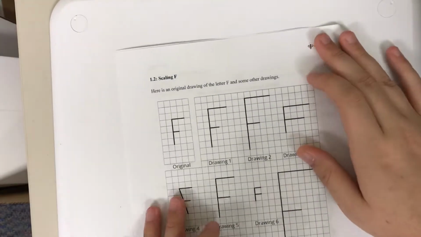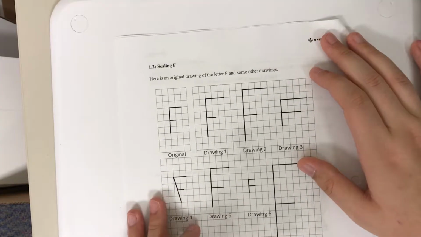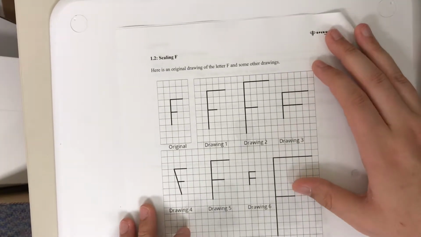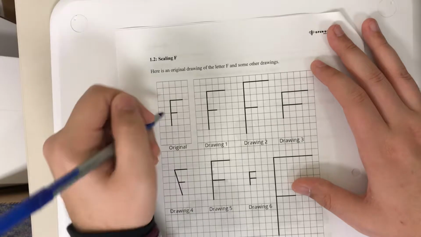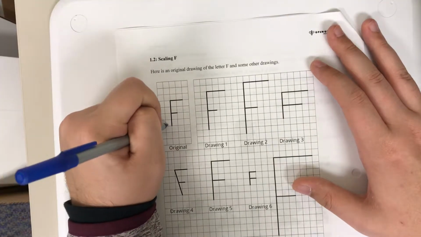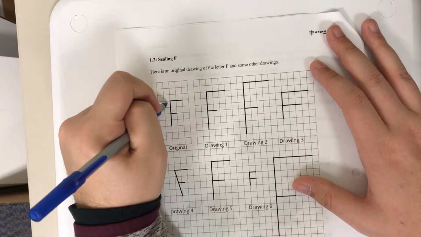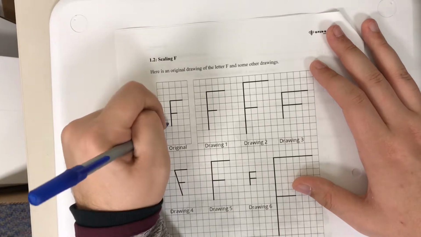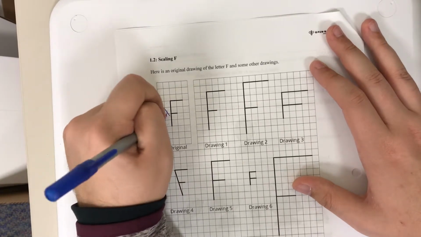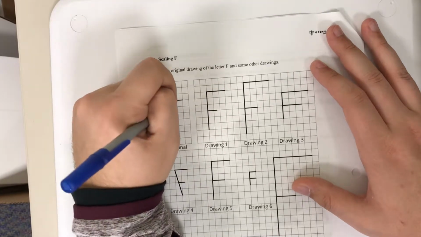In the second activity, we're going to look at scaling a letter. So we're looking at scaling a letter F. And so in this activity, we're going to look at the original, and so I'm going to measure the side lengths here because it's on a grid. So in a grid, we learned that a coordinate plane allows us to actually assign a number to sides. 1, 2, 3, 4. So this is 4, this is 1, this is 2.